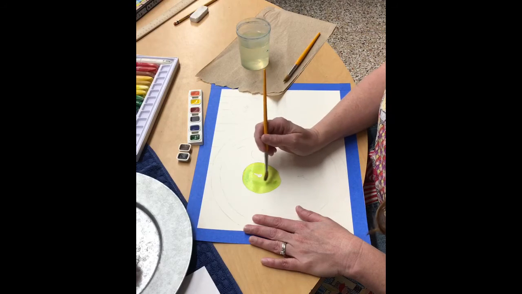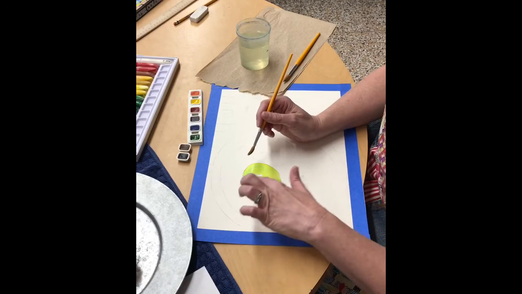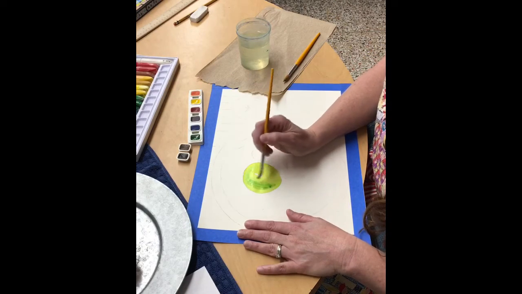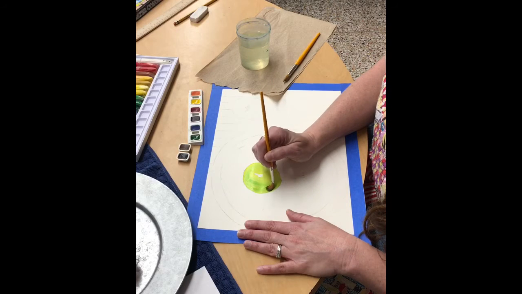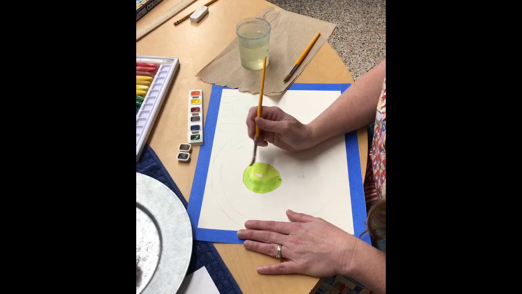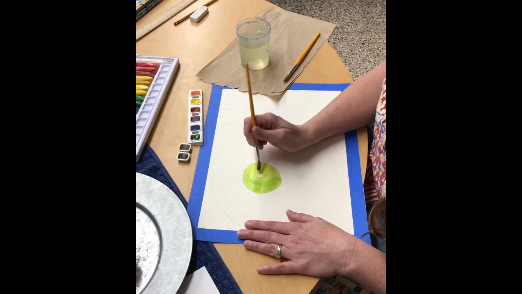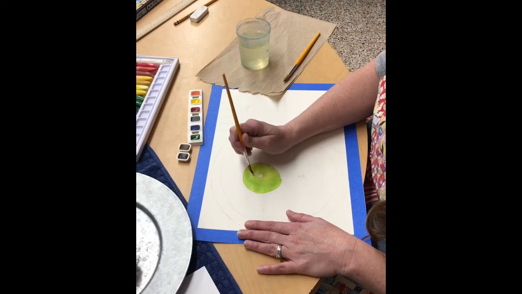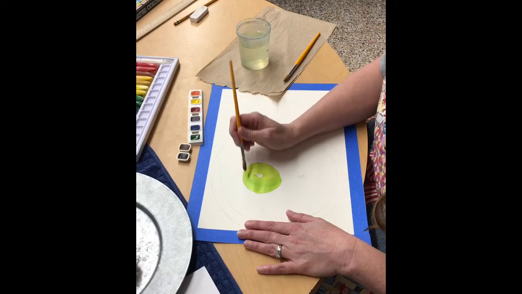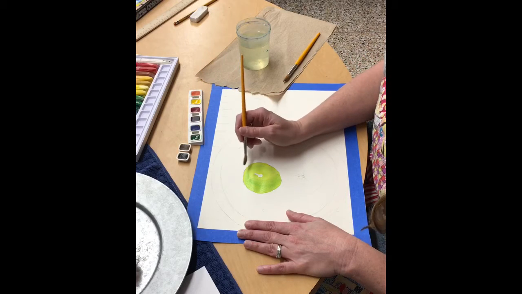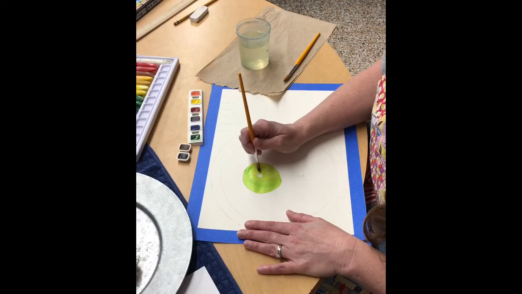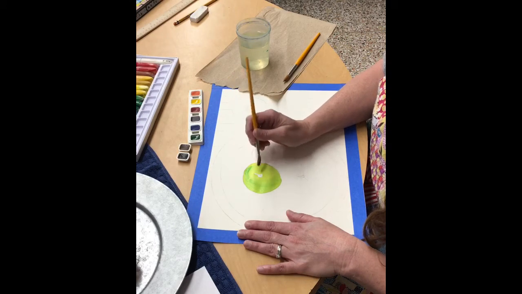my apple, I can see that this is going to be the darker side and this is going to be the brighter area. So I'm just going to come back with more of that green. And I'm always looking back and forth at the apple.